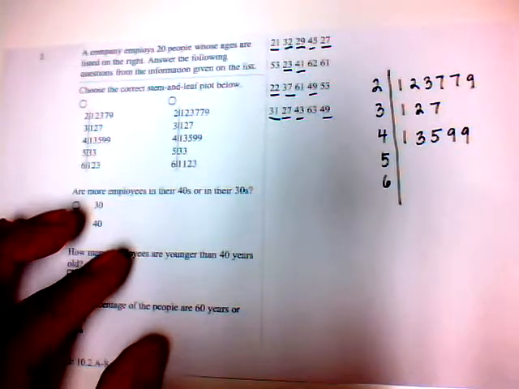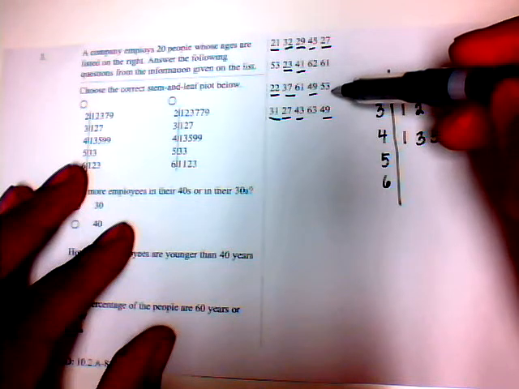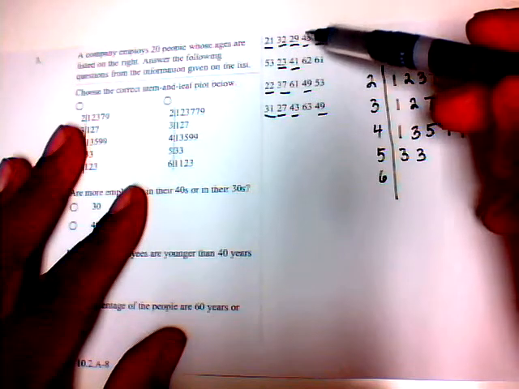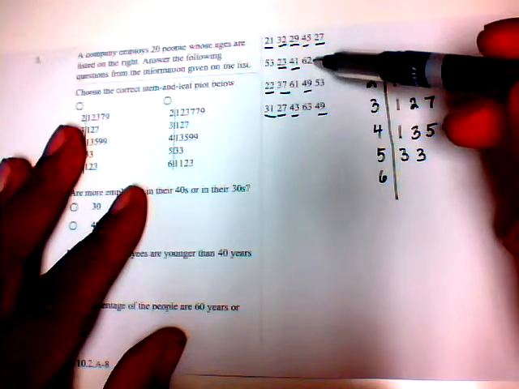So a 9 and a 9. And then for the 50s, I see 53 and 53. 2 of them, so I write down the 3 twice. And also for the 60s, I see a couple of 61s, a 62, and a 63.